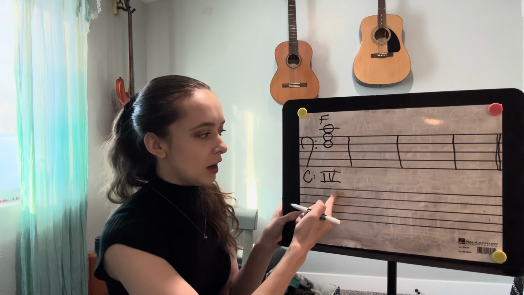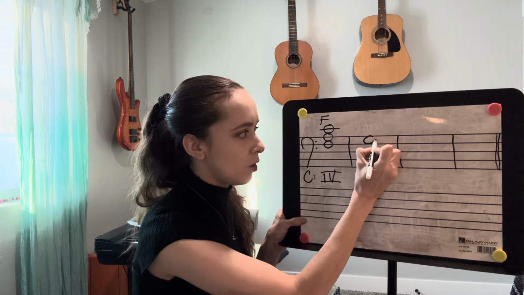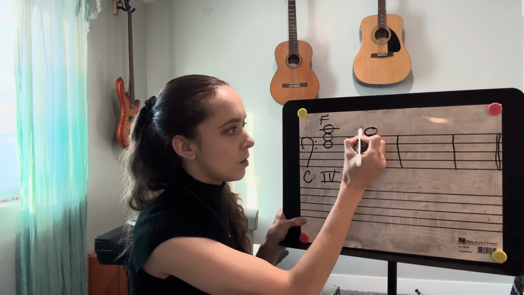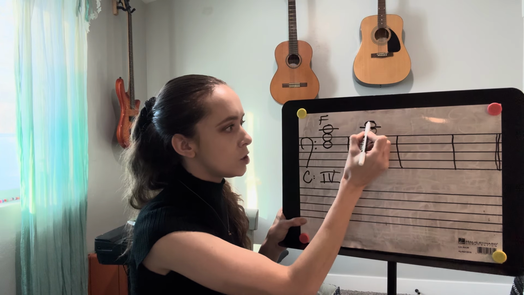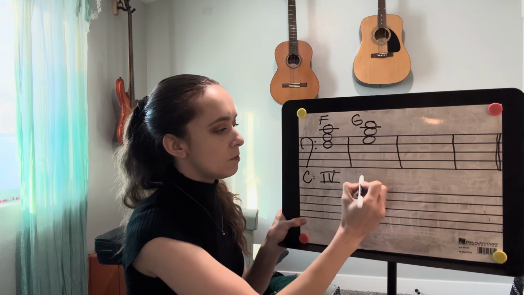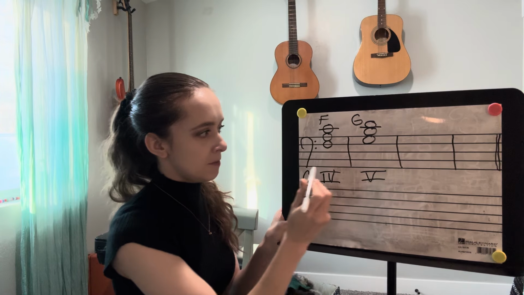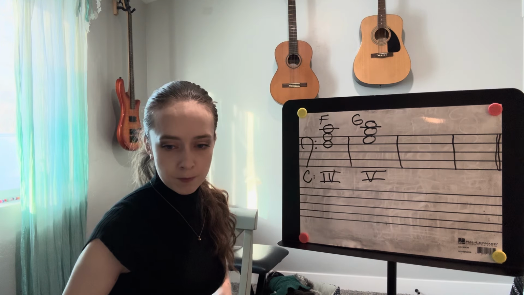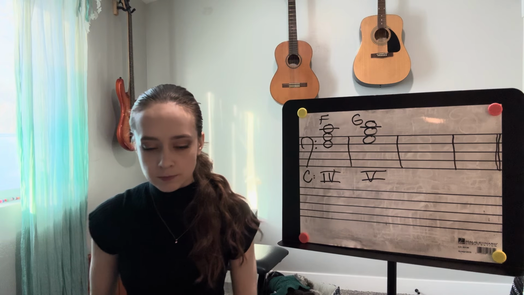But anyway, we have fa, and then we have sol, which is the 5 chord. Here it is again.